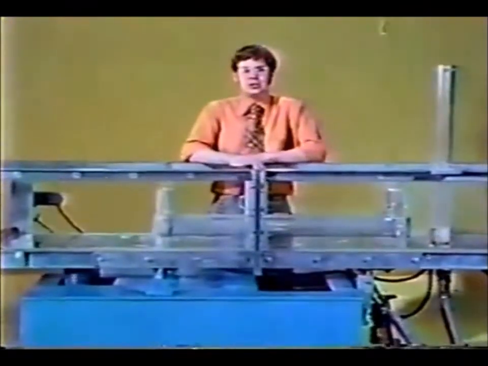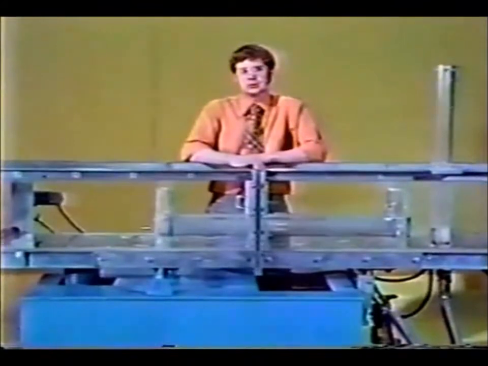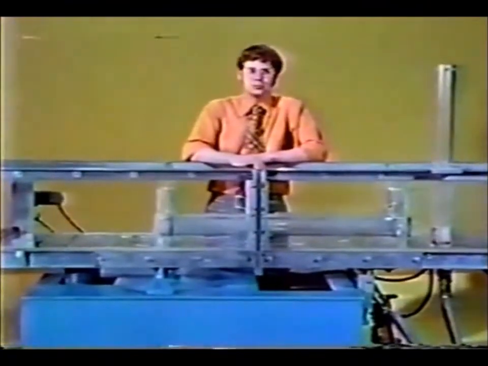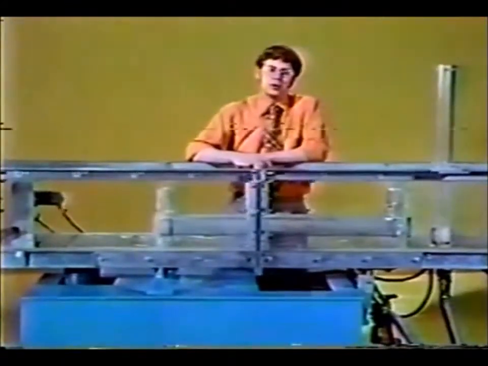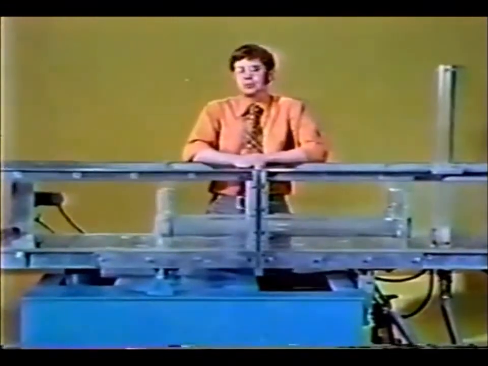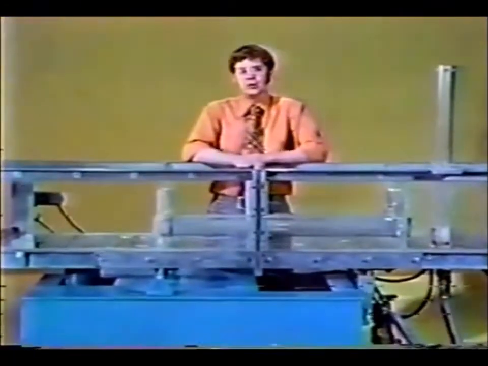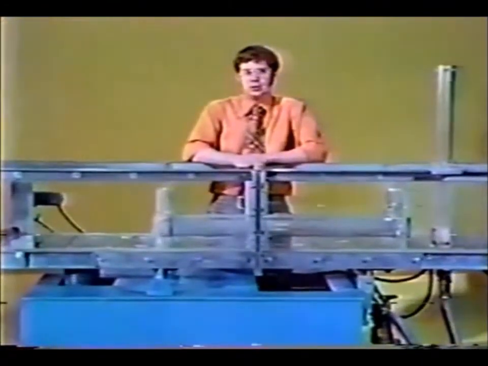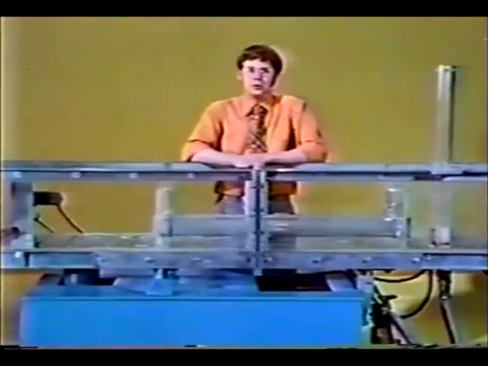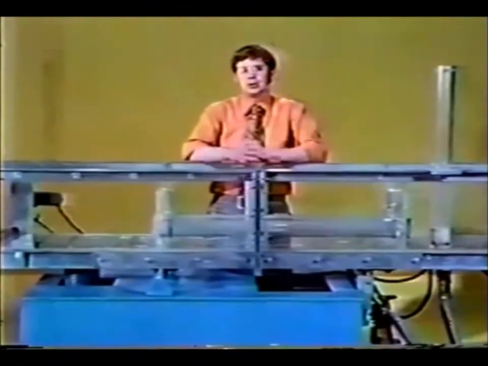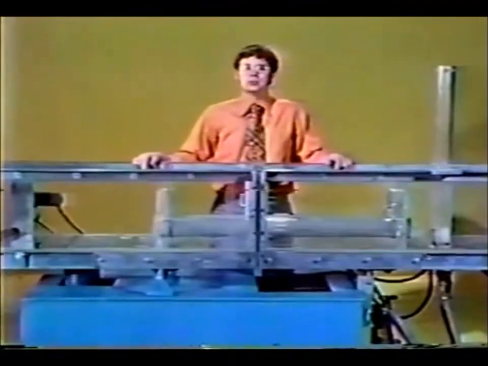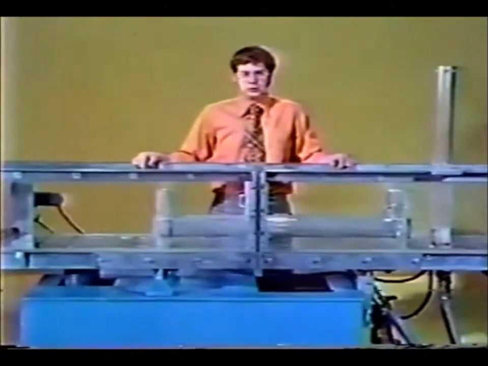This demonstration is intended to illustrate culvert performance. I'm Phil Thompson, representing the Demonstration Projects Division of the Federal Highway Administration. I'm going to demonstrate various inlet types by utilizing this portable hydraulic flume.